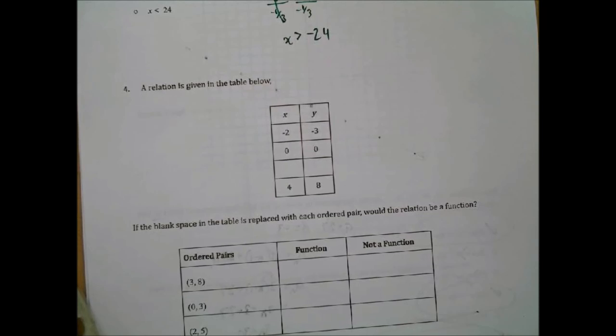Go with, and how many y values? It can go with at most one other y value. Okay, so let's plug in that 3, 8 here.